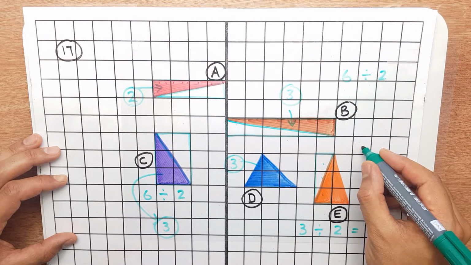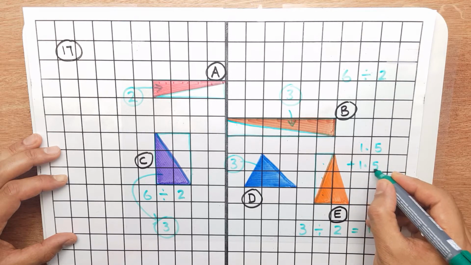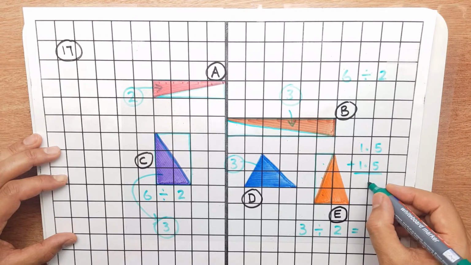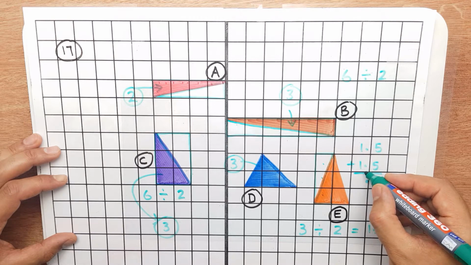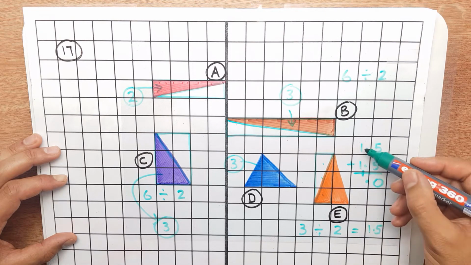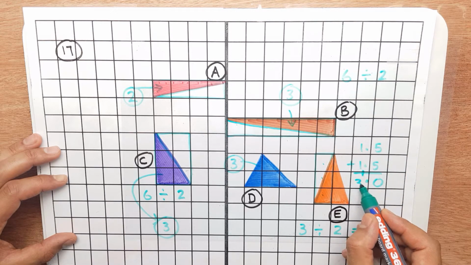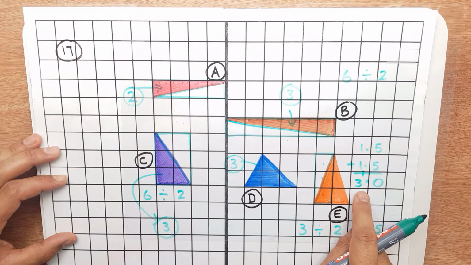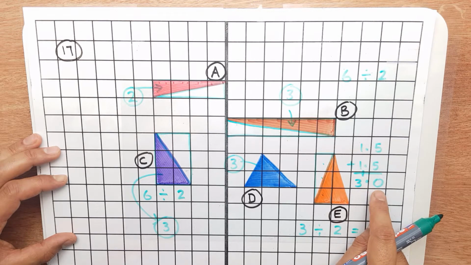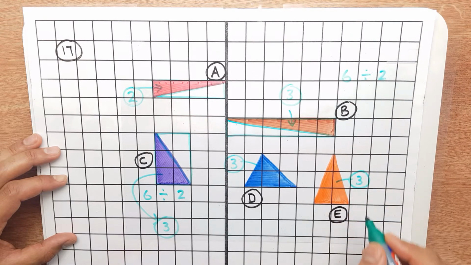So what I need to do is 1.5 add 1.5. And what I do is I do 5 add 5 is 10. Put the 0 there. Carry the 1 through. And I've got 1 add 1 is 2. Add the 1 we've carried over is 3. So again, this orange triangle has an area of 3 square centimeters. 3.0 is the same as 3. So let me rub all this out. So that will be 3.